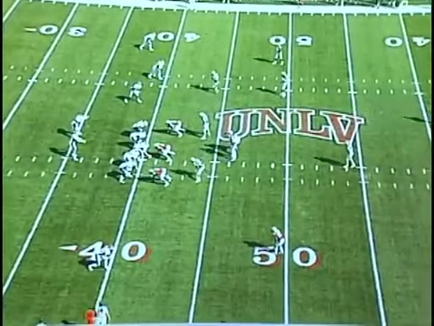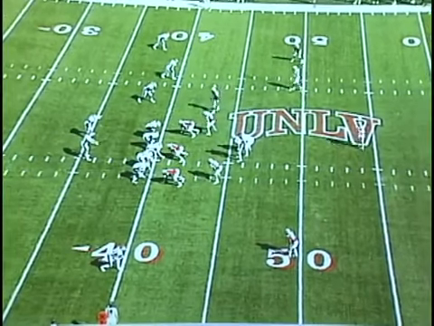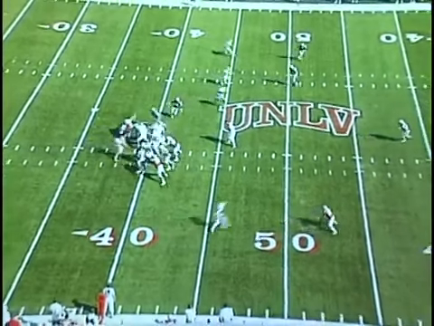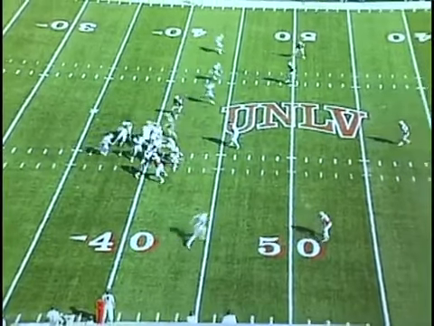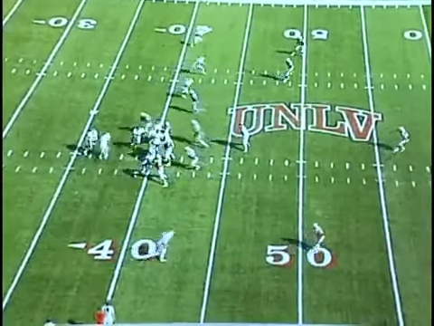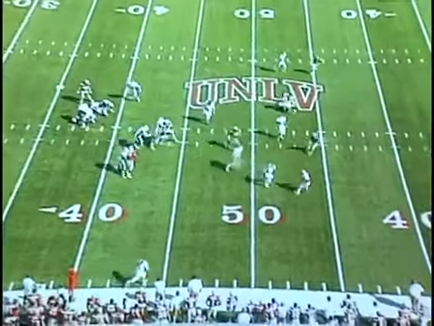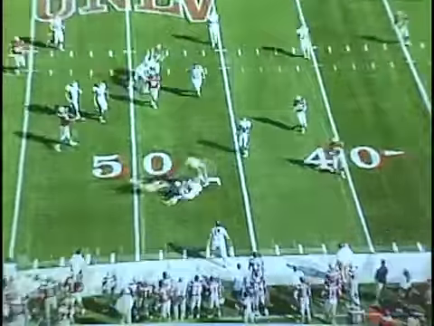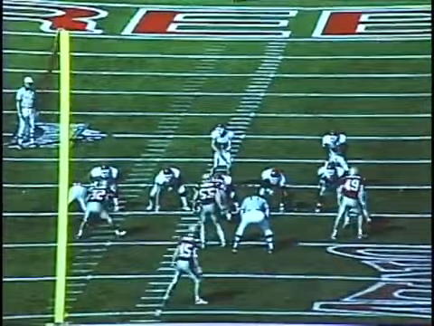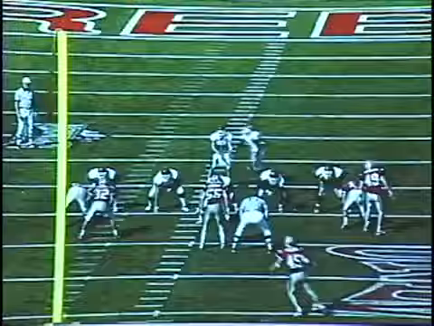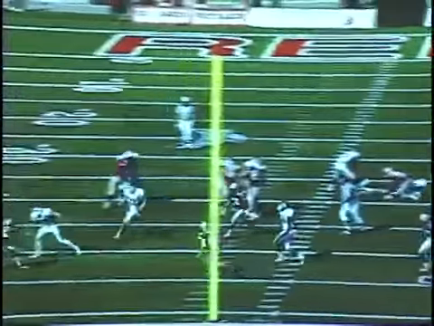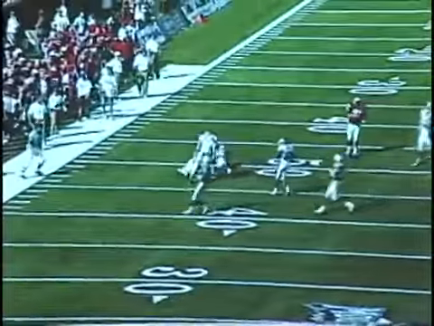One more look at this play. With a motion by the back, again the defensive flow, the uncertainty in the counter action. Here we have a nice base block by the tackle, and our backside pulling tackle has to pull up and block that frontside linebacker. The great counter action.